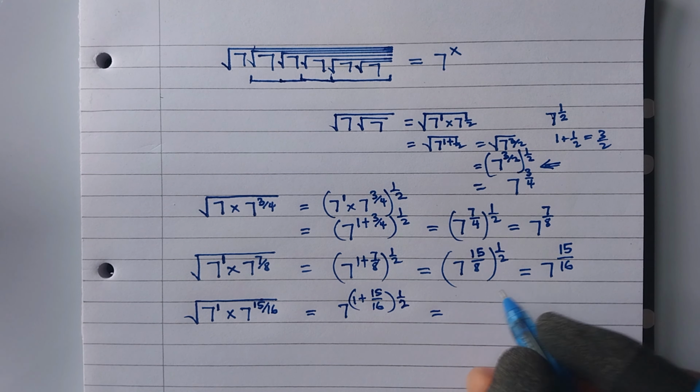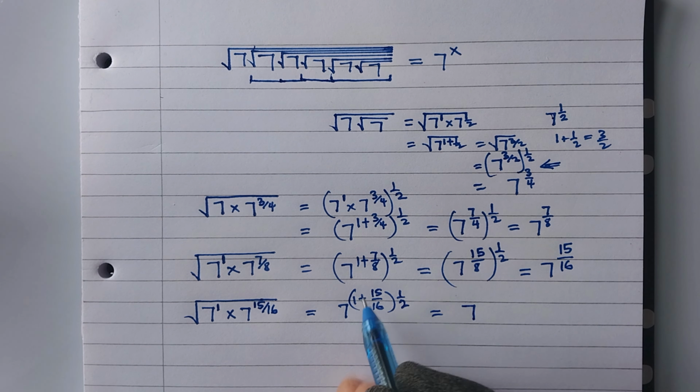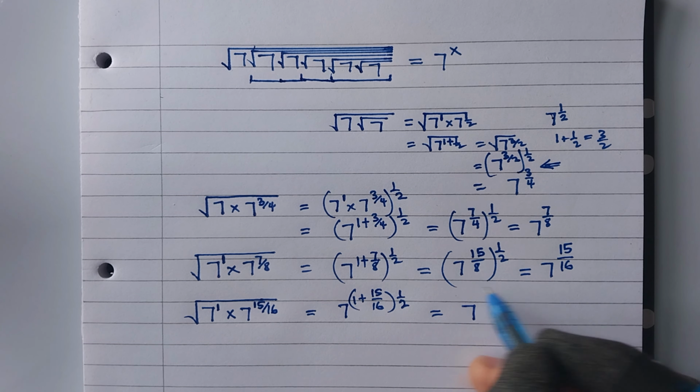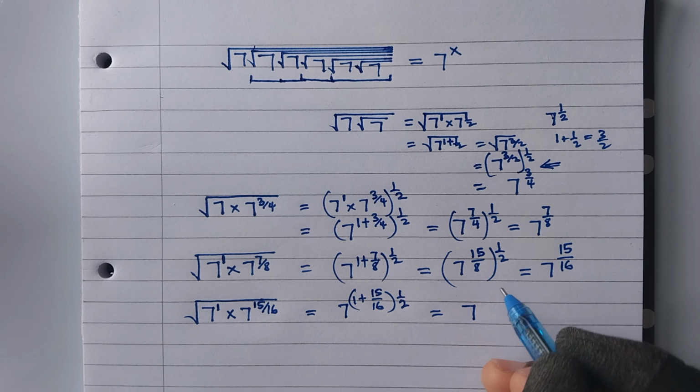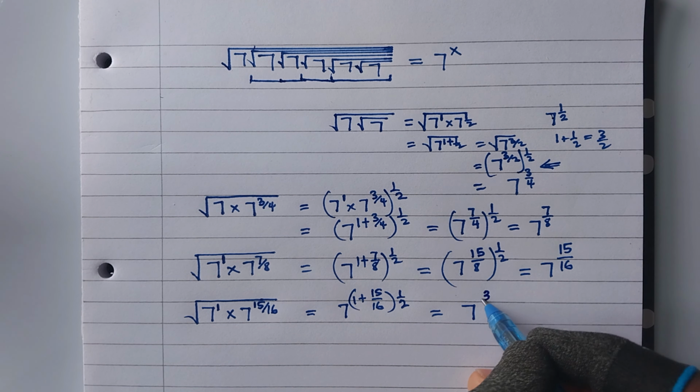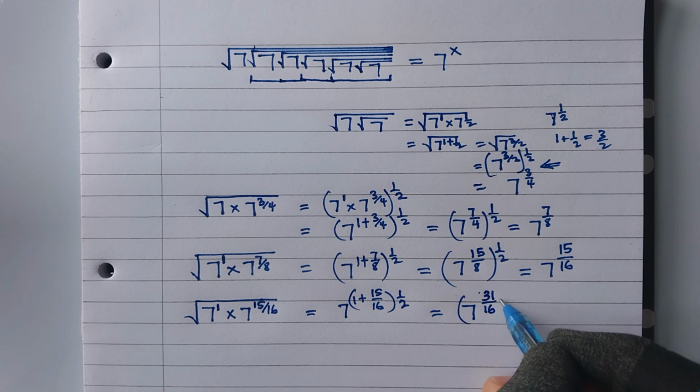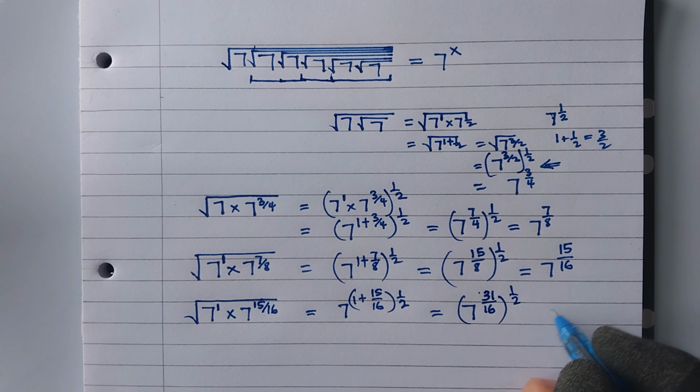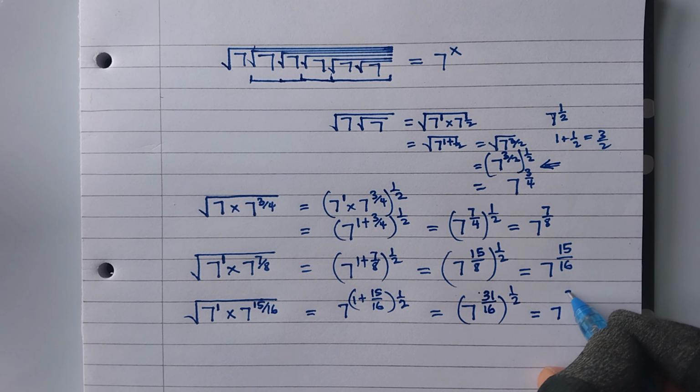And this will give us 7 raised to power. The addition of the two together should give us 31 over 16, then raised to power 1 over 2. So that this is 7 raised to power 31 over 32.